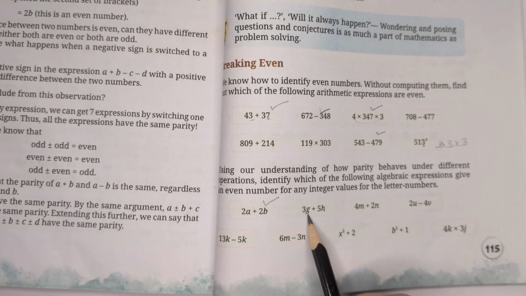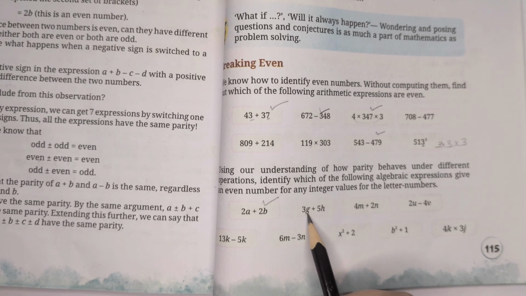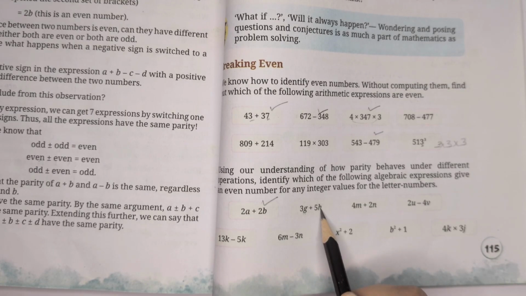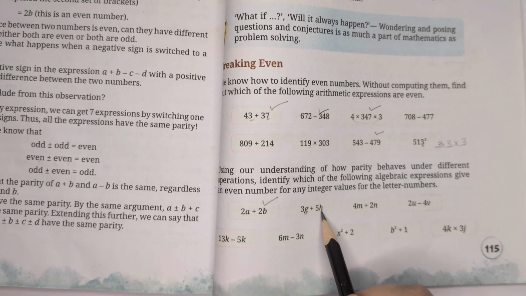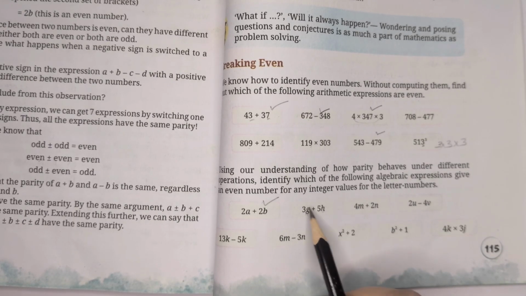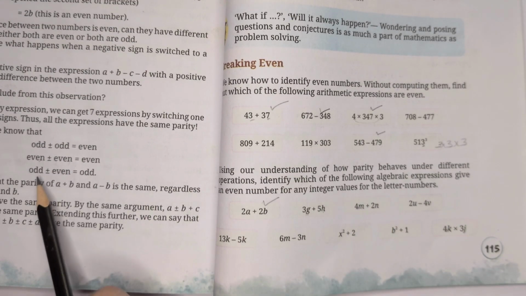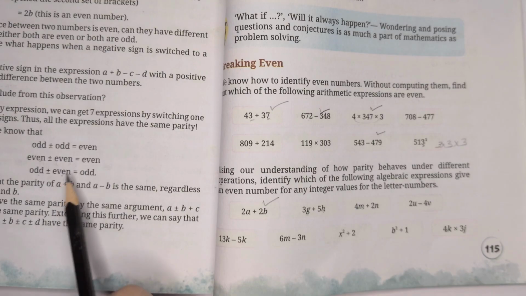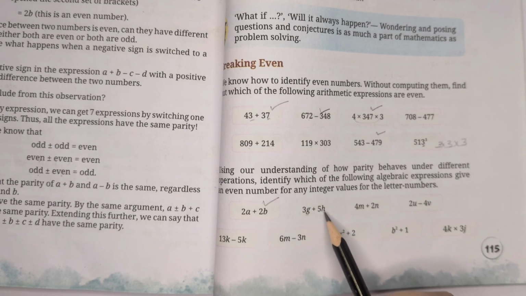Next one, 3g plus 5h. Here two variables g and h. Both the variables can be even, or both can be odd. If both are the same way, even or odd, the result will be even. But g or h, any one of these is odd and the other one is even, then that will become odd. Because one is odd, the other one is even, then the result will be odd. So we can write both the cases.